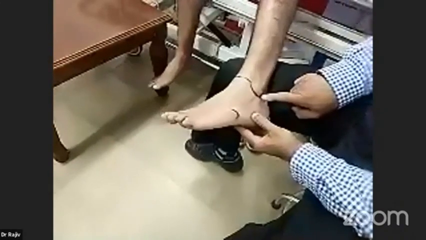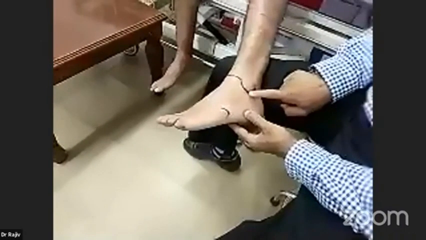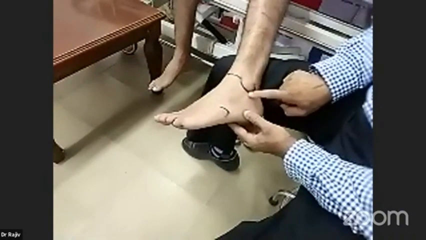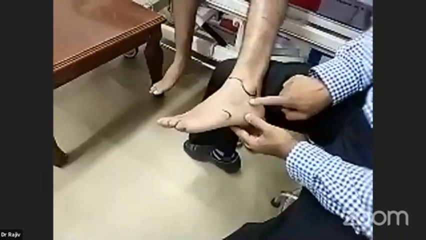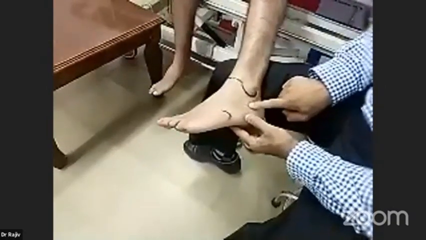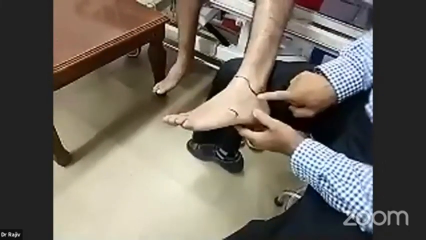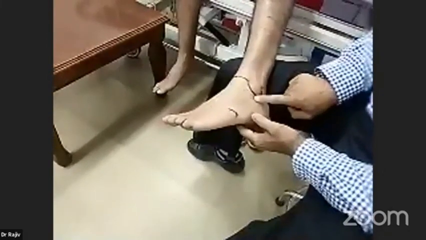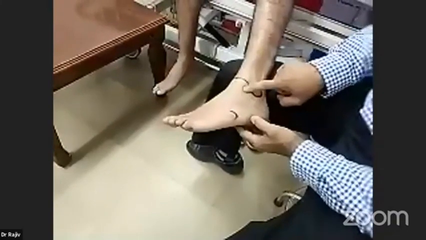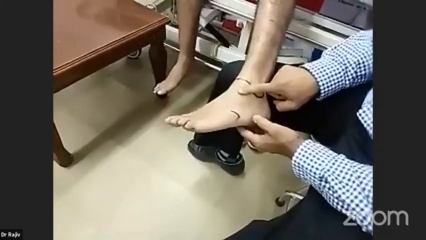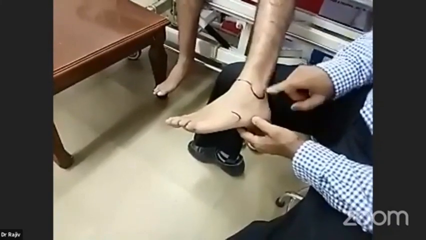Right directly down from the tip of the lateral malleolus is a ligament traversing down and inserting into the calcaneus, and this is the calcaneofibular ligament. If you have tenderness here, it is calcaneofibular ligament. If you have tenderness here, it is ATFL tenderness.